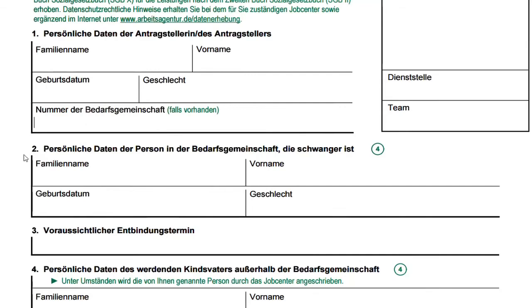The second part of this form is about the personal information of the person who is pregnant. So if you, as someone who is representing this lady, have filled in the first part and given your personal information there, in the second part you give the personal information of the woman who is pregnant.